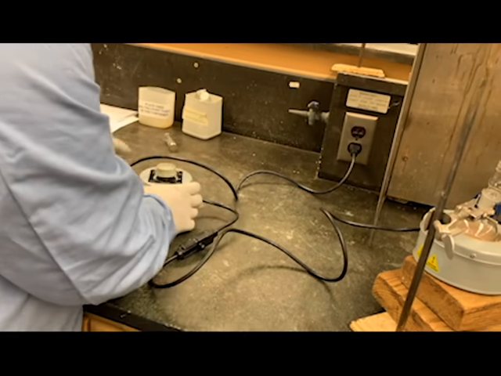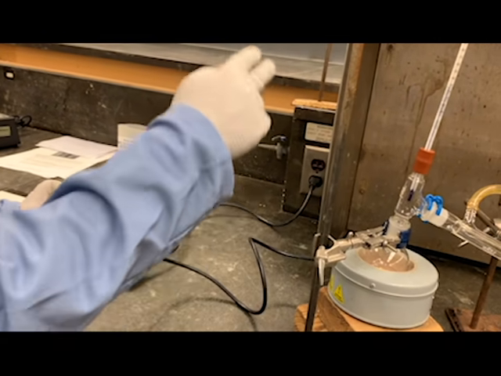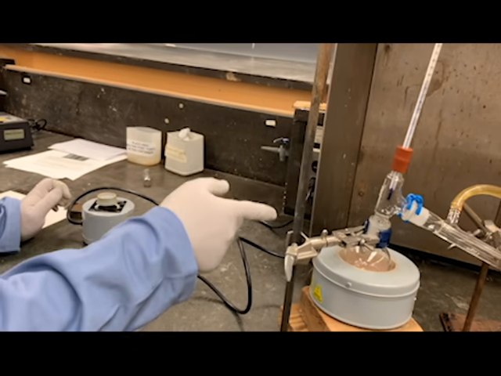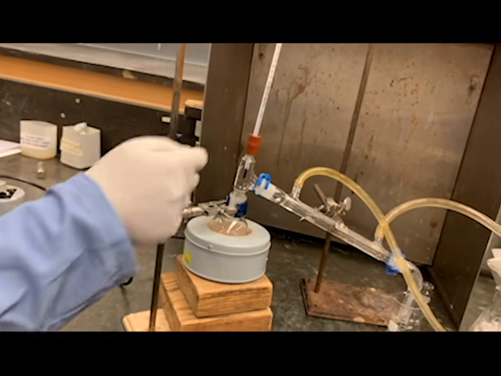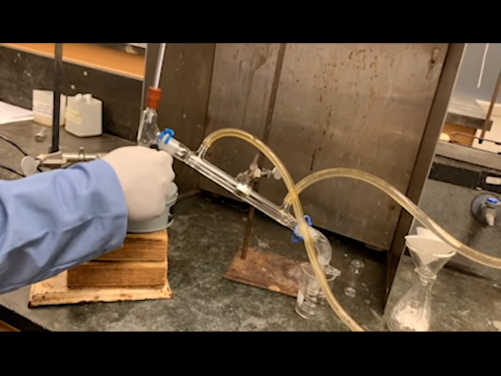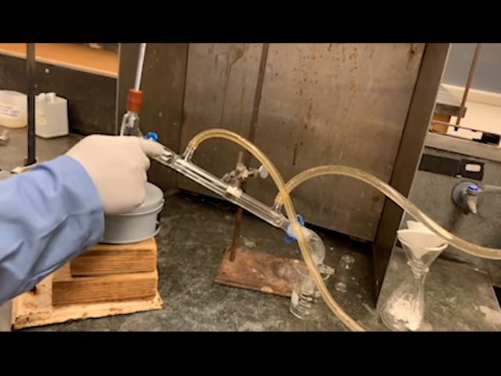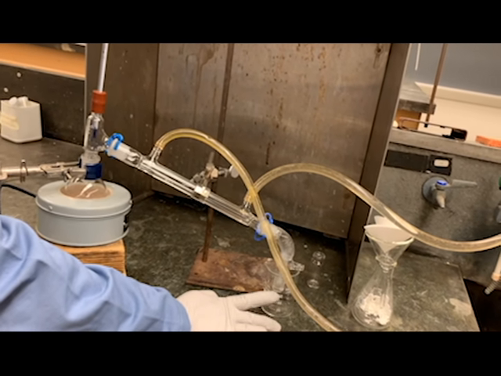We're using this control to heat our thermal well, so that when it reaches the boiling point of your organic product, which is your tertiary butyl chloride, it's going to start evaporating, and the gas will move up here and go through the condenser, and the first 10 drops will be collected into the beaker.